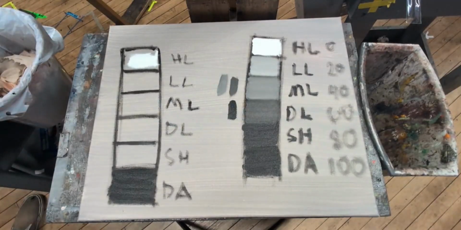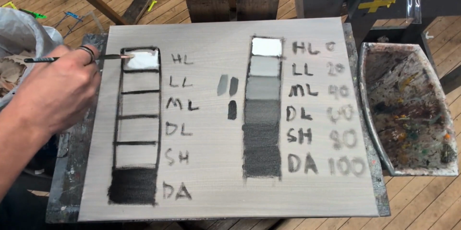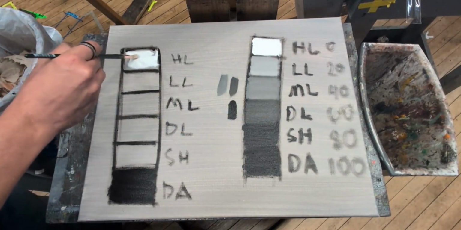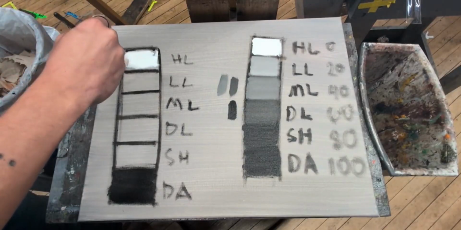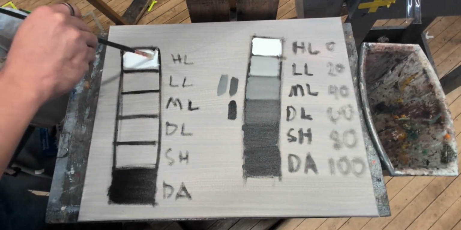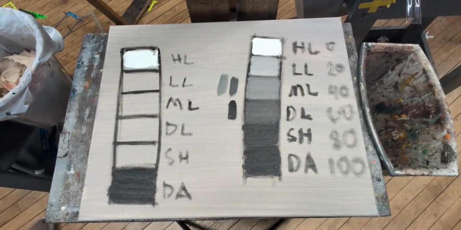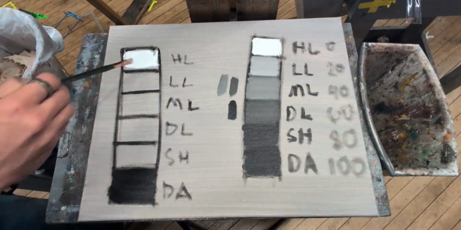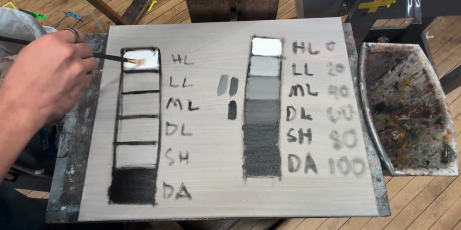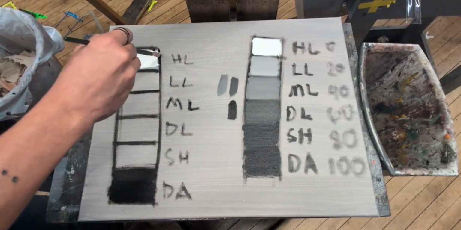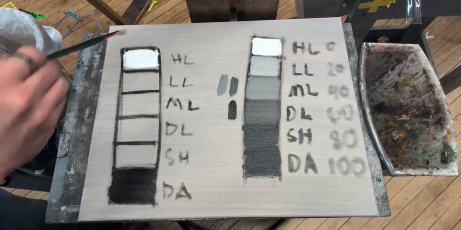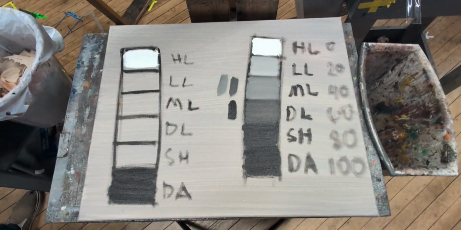I'm going to try my best not to get any black in there. And there's a little bit, that's fine. That titanium white gets eaten really easily. It's a cooler white, has tones of blue in it. Oh, God, the black is in there. No! That's okay, it's okay, it's okay.